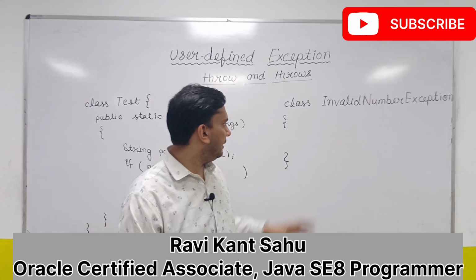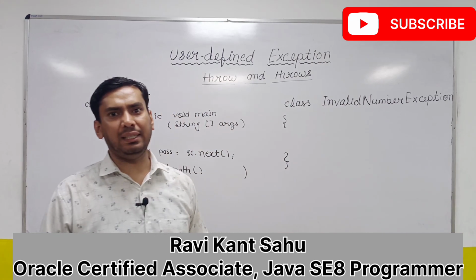So we have this example here. Let's say I am creating some application where I am going to read the password from the user, and there are certain checks over there. So let's say I am saying, okay, if the password length is less than 8, then there should be some exception. In that case there is no predefined exception which will be thrown when the password length is less than 8. So what we have to do is create the user defined exception.